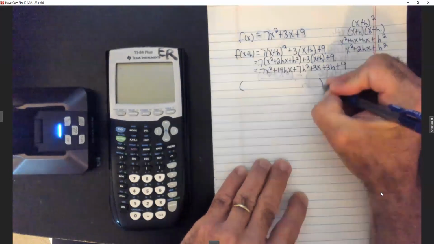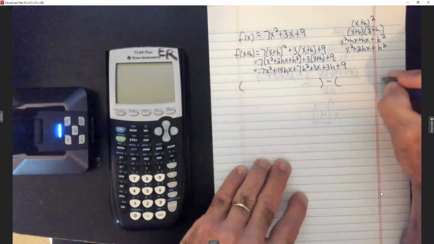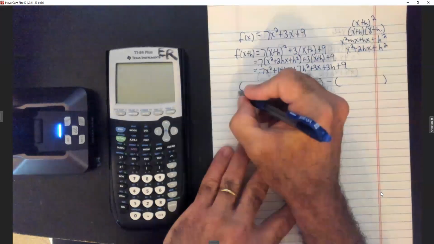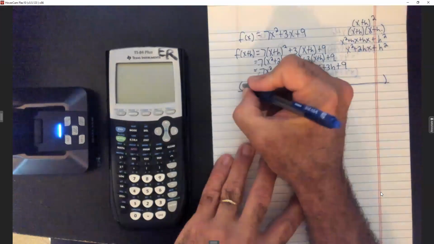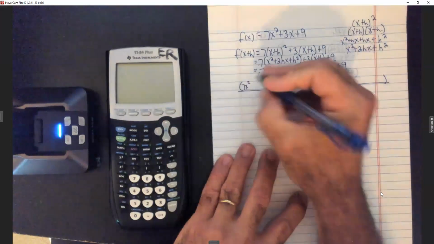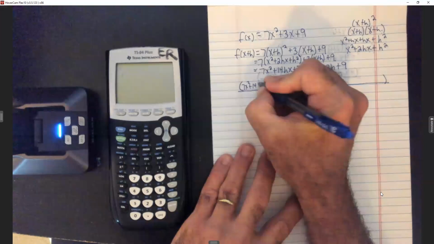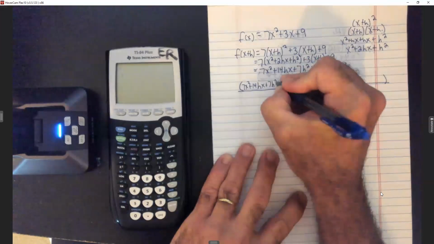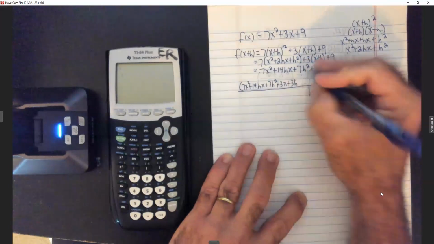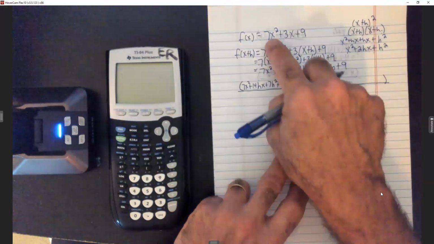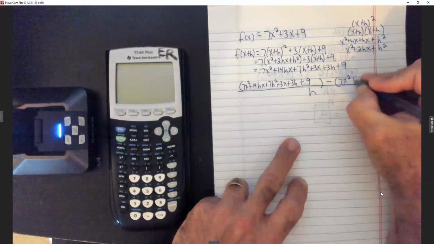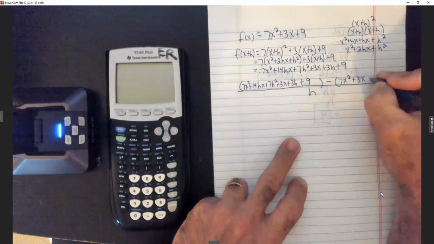And then I'll minus my f of x, and all of that will be over h. So let's put this in: 7x squared plus 14hx plus 7h squared plus 3x plus 3h plus 9, minus f of x they gave me, 7x squared plus 3x plus 9, all over h.